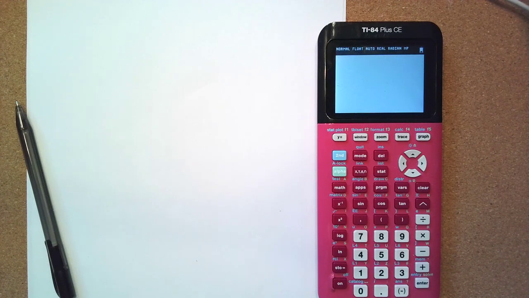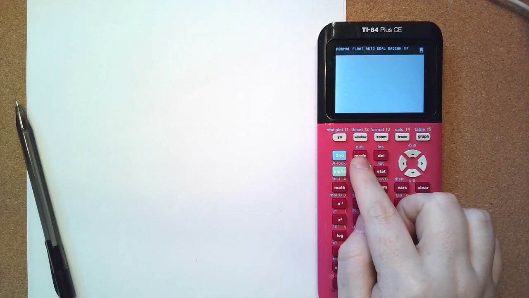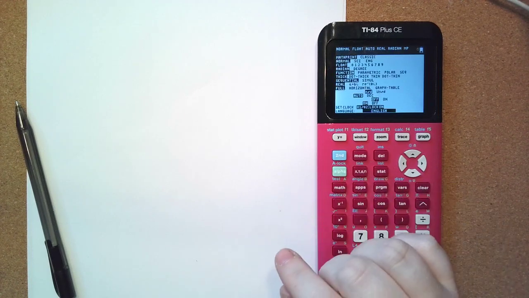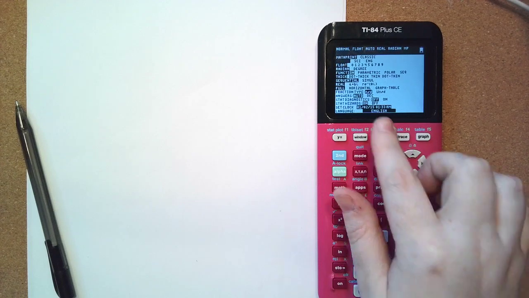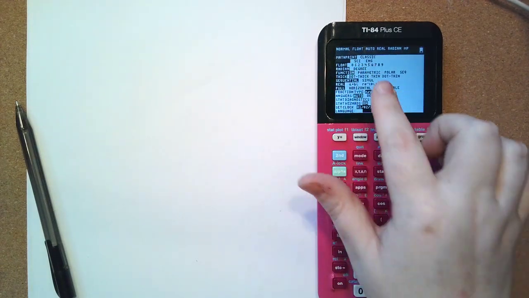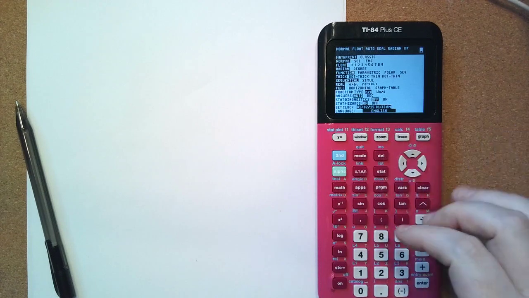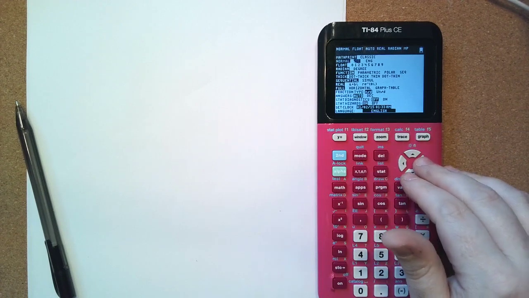This video is going to go over the different modes in the TI calculators. So if I want to go to different modes, I'm just going to press the button that says mode. So the first one is normal. I'm just going to go in order here. So normal, this is just a normal calculator where I do 8 plus 8 gives me 16.